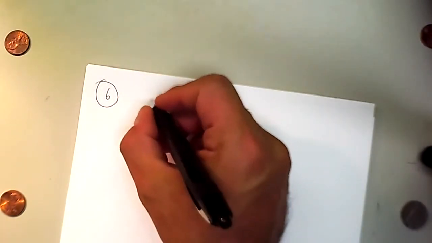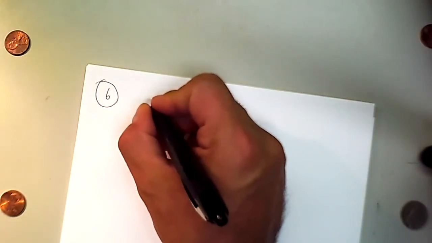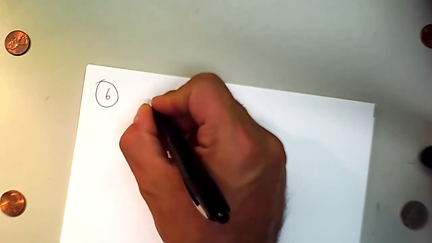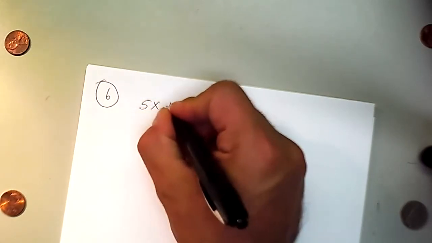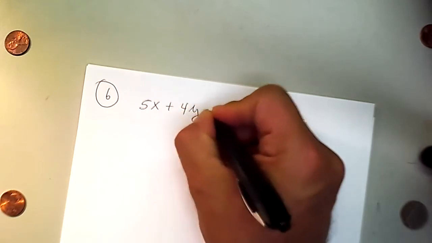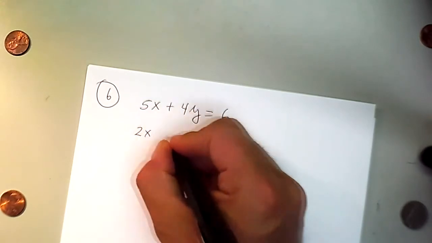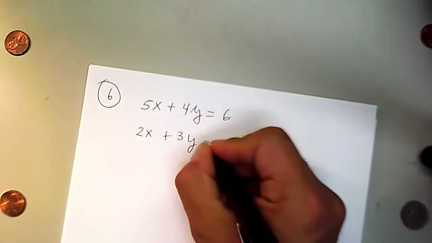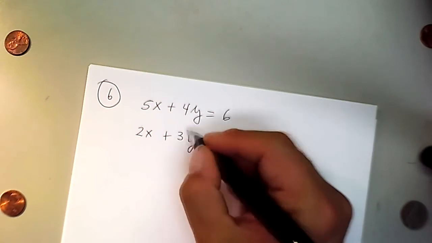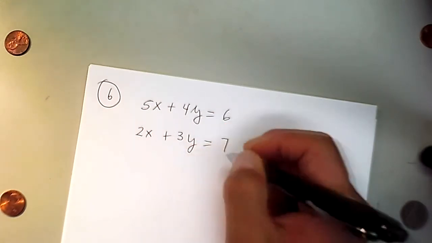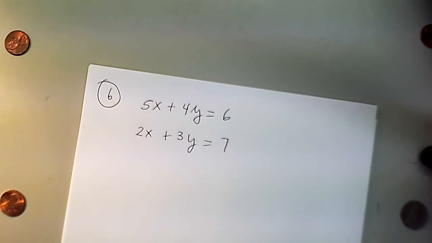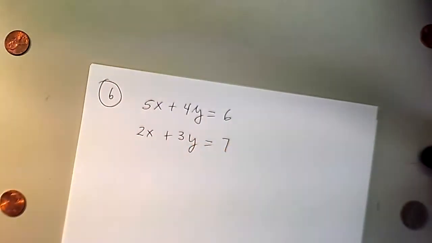So, example 6. Okay, so here it goes. This is not going to be an easy problem. 5x plus 4y equals 6, and 2x plus 3y equals 2. Let's call this example 7. I just want to use different numbers all around. So this is a new problem. We haven't done this problem.